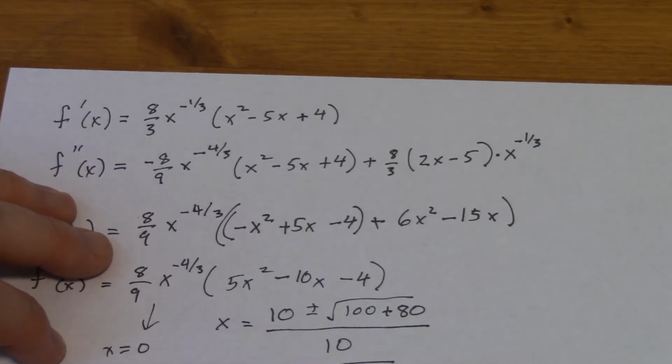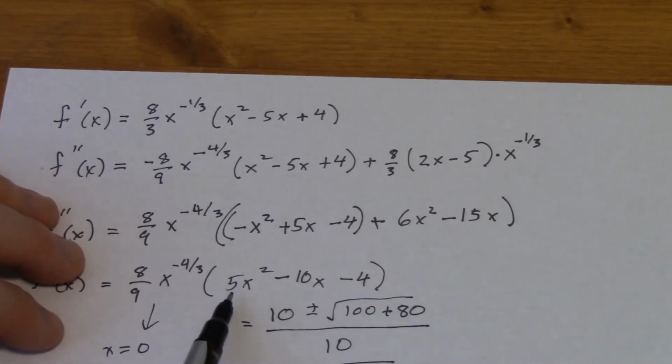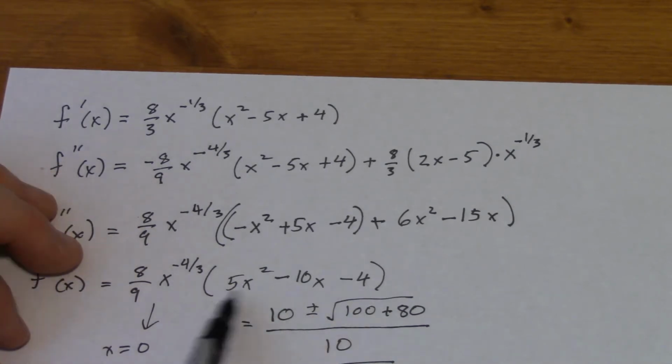Okay, and if we did a sign chart for the second derivative, oops. Okay, so I'm going to put my minus answer there. We'll put 0 here, and we'll say the positive one's here. We said that would be no sign change there, but that's a parabola pointing up, and it has 2 zeros, so it's going to change sign between them.